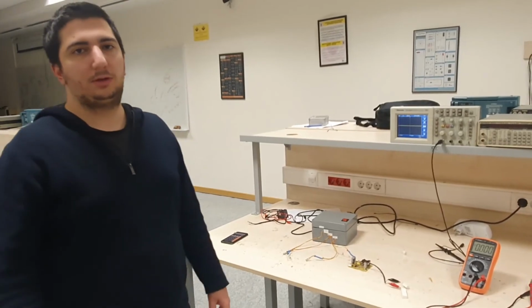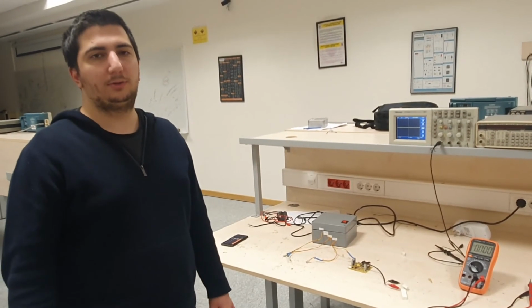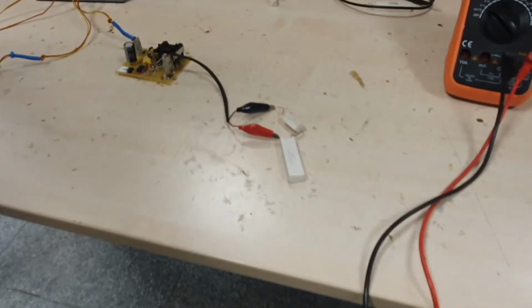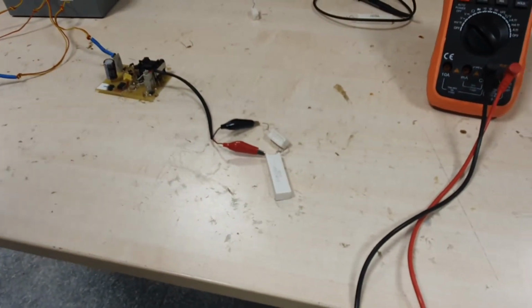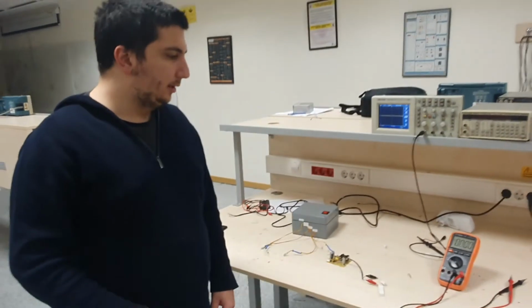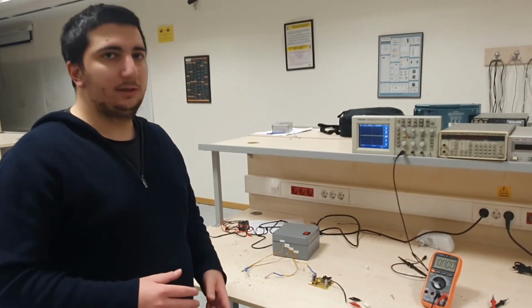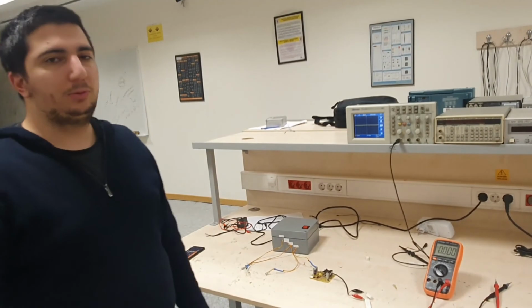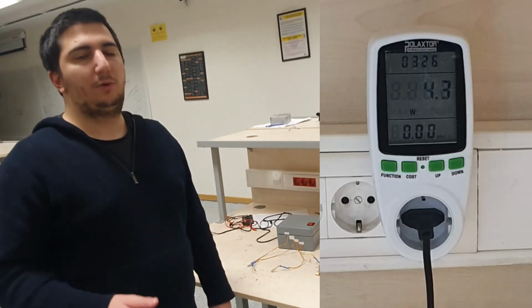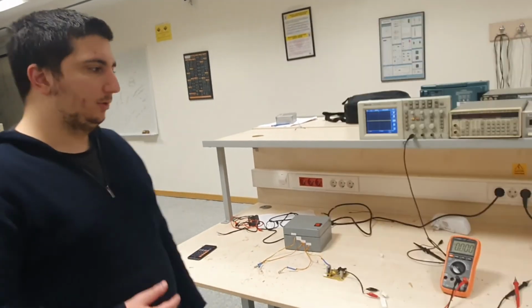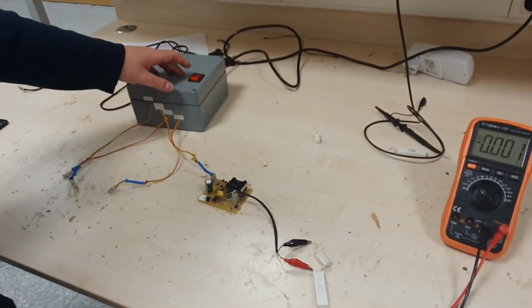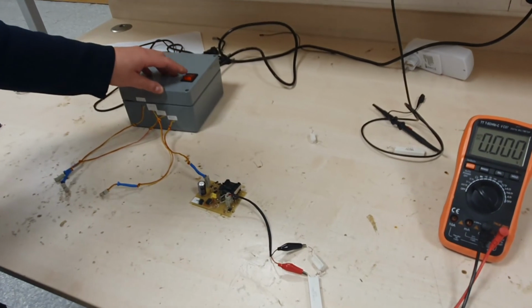Finally, I will demonstrate the maximum output power and the efficiency of the converter. At the load, I used 41.2 ohms to maximize the output power and to make it as close as to 12 volts. And my input power at this load is 4.3 watts. And now I will demonstrate the output voltage and calculate the output power and the efficiency.